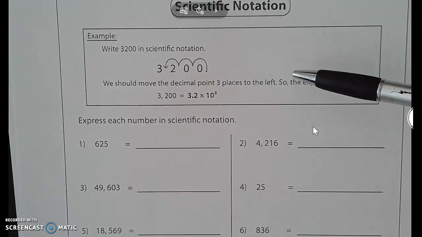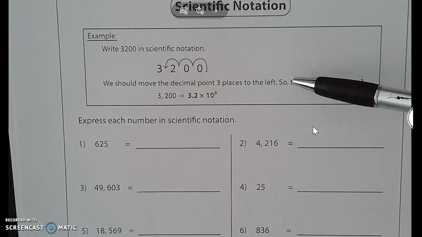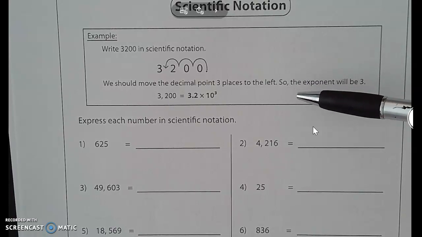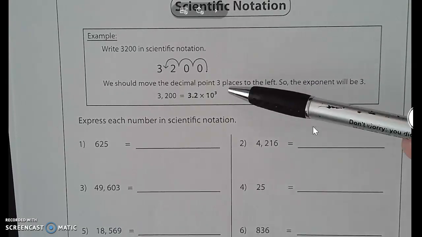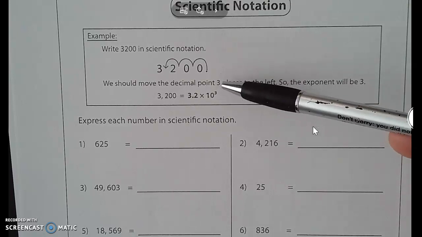So for instance, on here it shows you how to write scientific notation for 3,200. Okay, and it shows you what the answer is on there and why they had to move the decimal and how they got there.